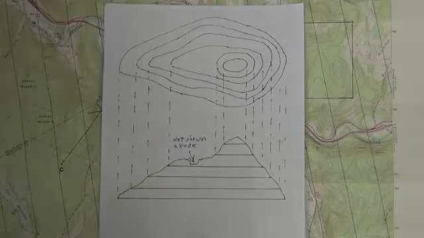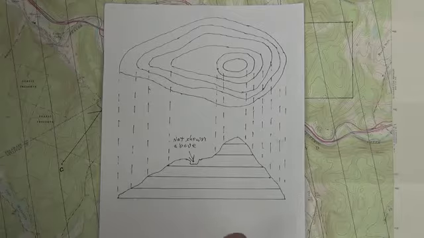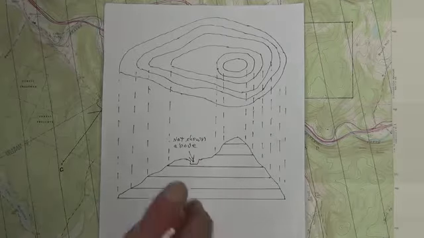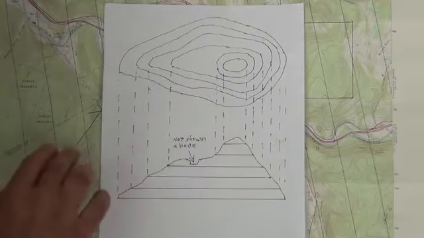And I wanted to explain this because sometimes I'll have a student be walking along and they'll come to this cliff and they look at their map and they don't see the cliff and it's going down and they say, I must be in the wrong place. There's no cliff indicated on my map here.